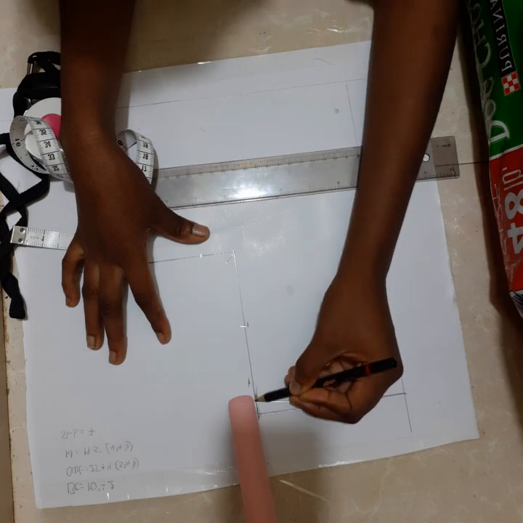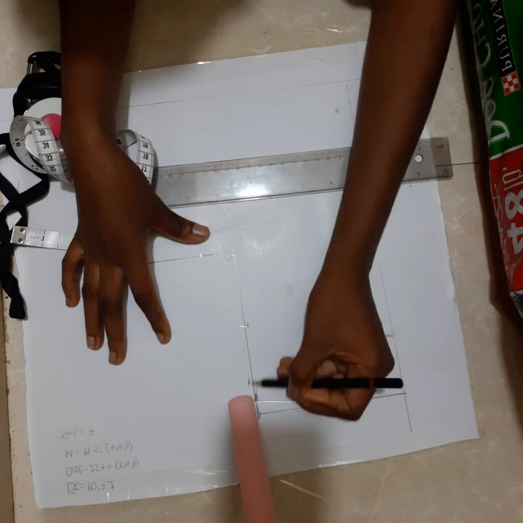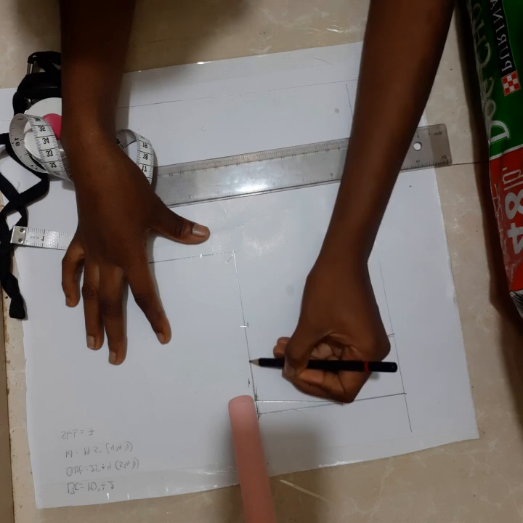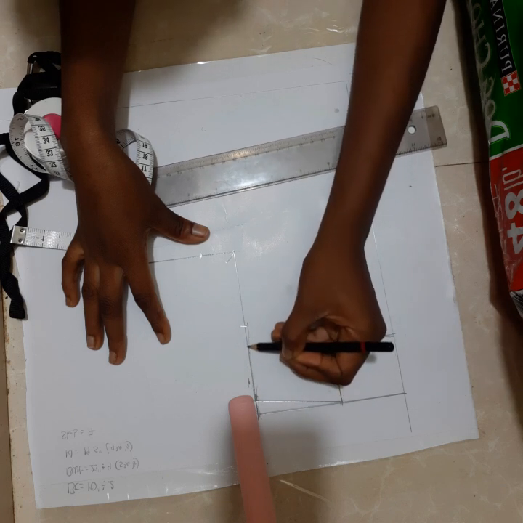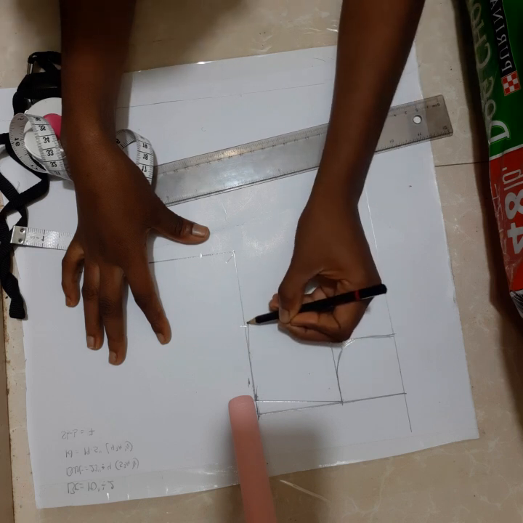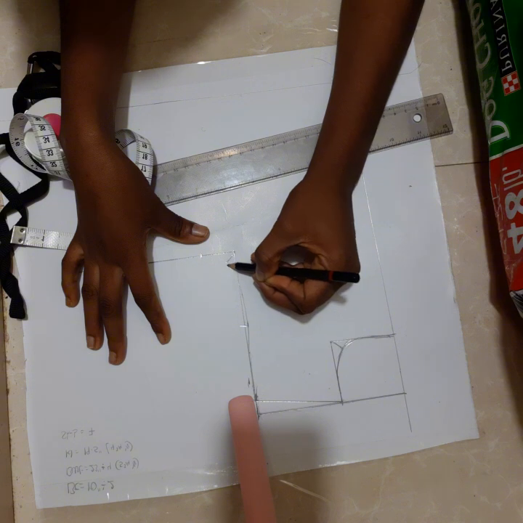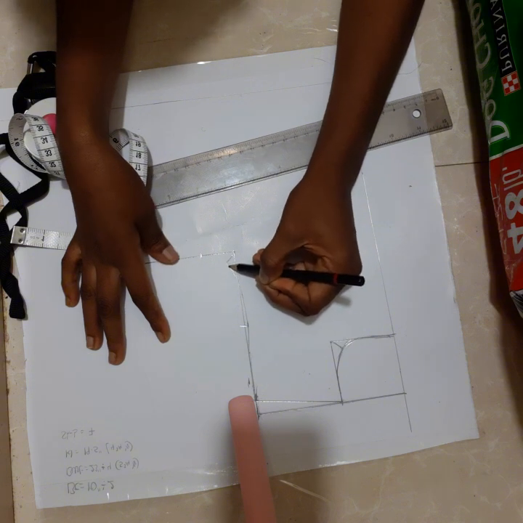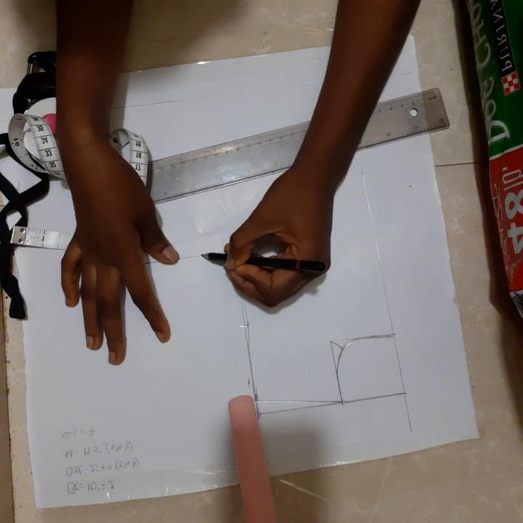You are going to start from there. And then you are going to gently curve your armhole to the 1/4 mark over here. And you are going to proceed to the half inch here. And then you are going to meet it at the 1 inch down.